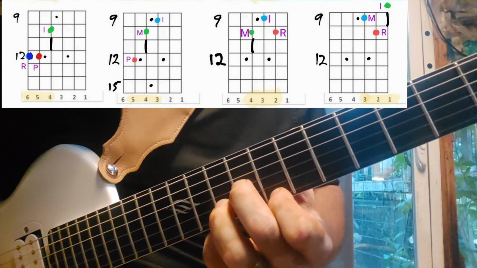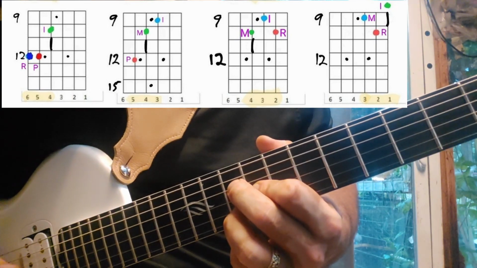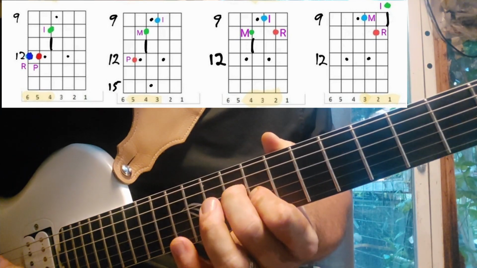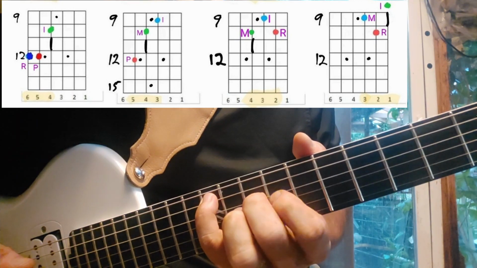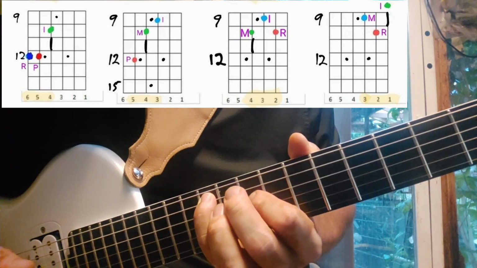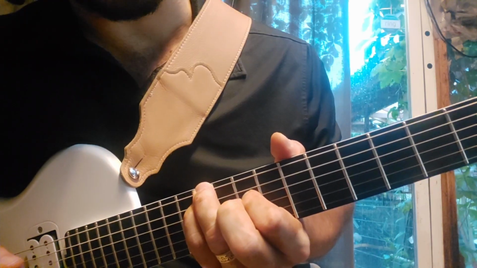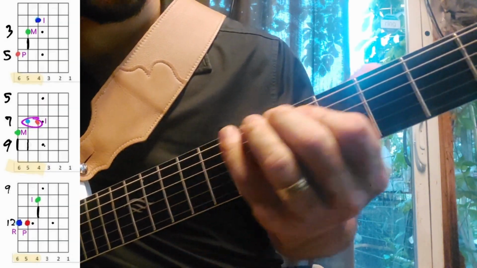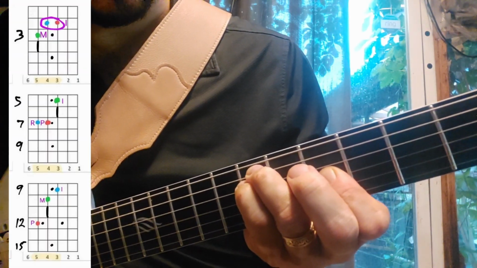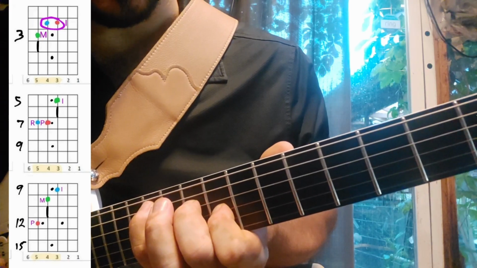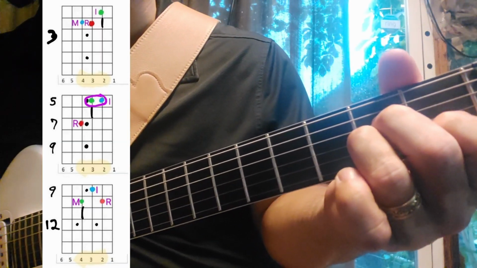Okay, so again, on the way back down, D minor, ring stays still, triangle shape, index middle stays still, pinky picks up the root, index comes off, picks up where the middle was, and then the ring picks up the fifth. All right. And then just work your way up and down each of those patterns.